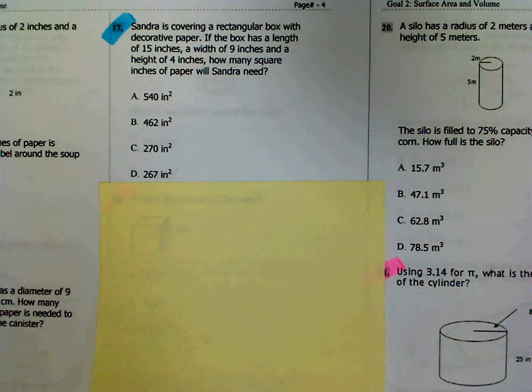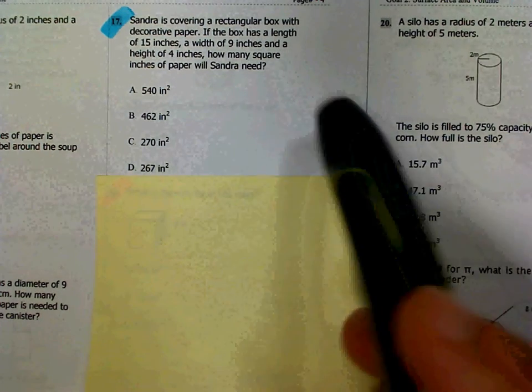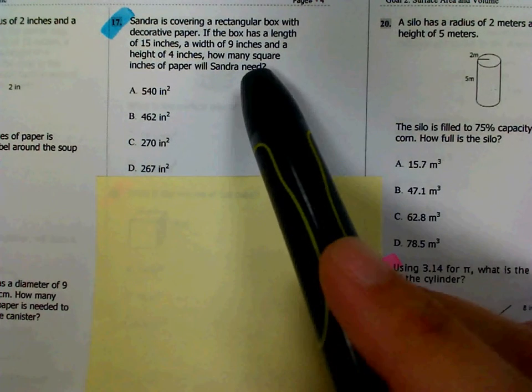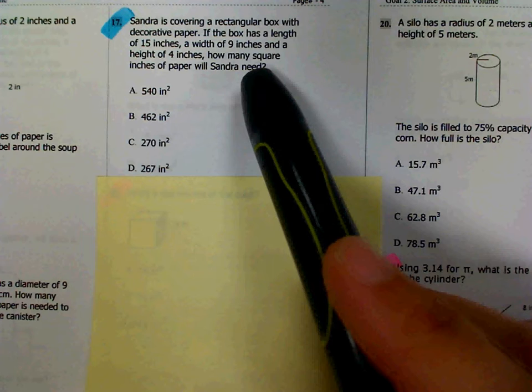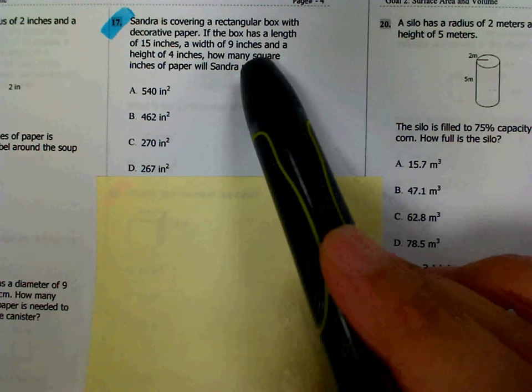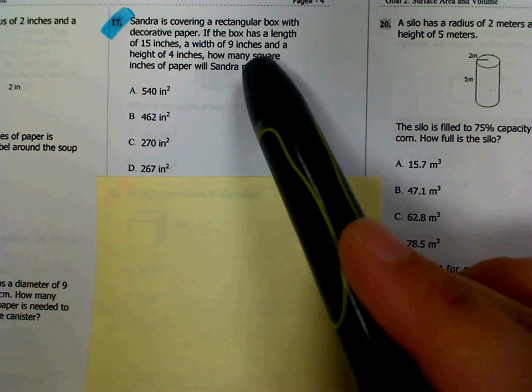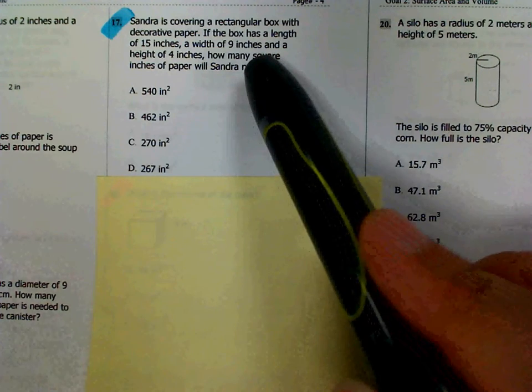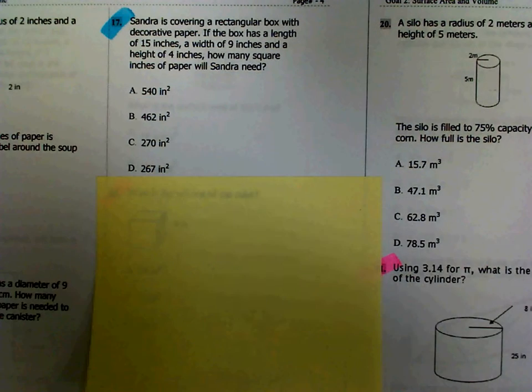Today we're going to practice finding the surface area and volume of a rectangular prism. Notice in this problem in front of me there's no picture. Sometimes on the EOG they'll give you a word problem like this and expect you to draw the picture. As I read through the problem with you, I'm going to highlight the important information.